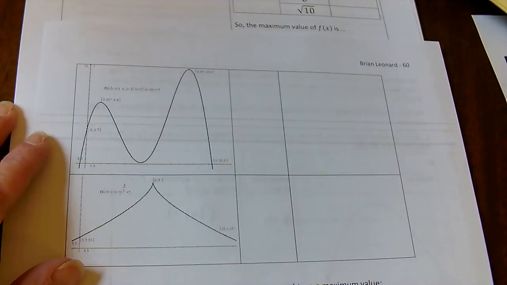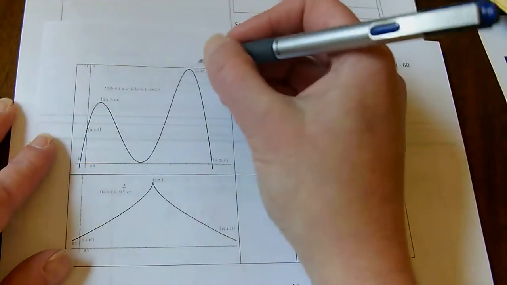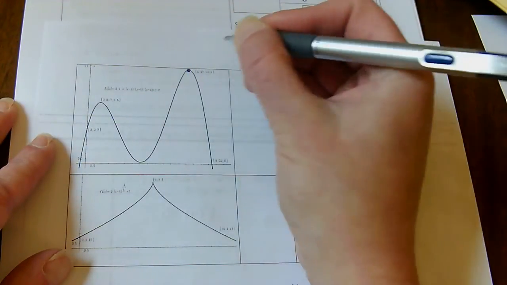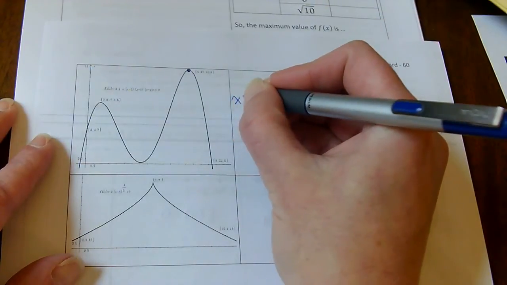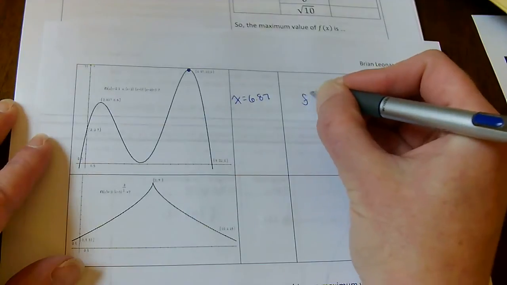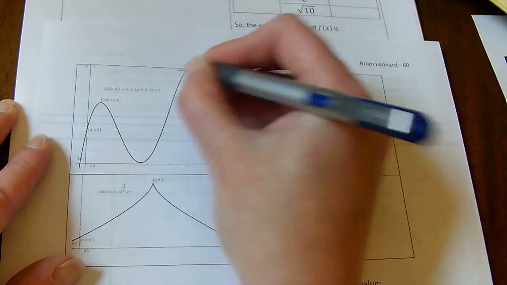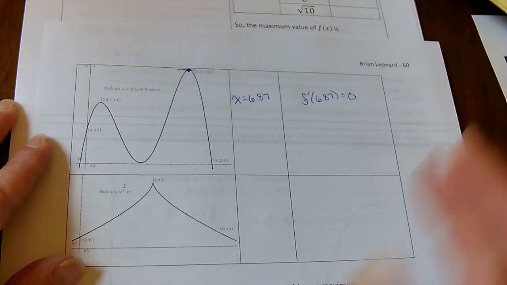Well, we actually have two places that have a maximum value. But if I were actually trying to find a maximum, this would be the absolute maximum. x equals, it looks like 6.87. And what is the derivative at that point? Well, the slope of the tangent line is 0.